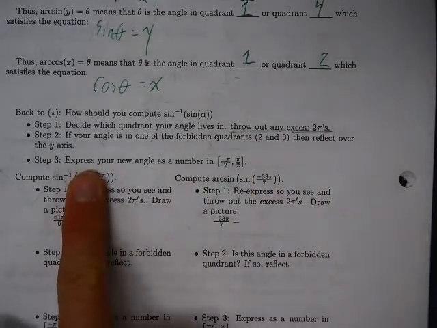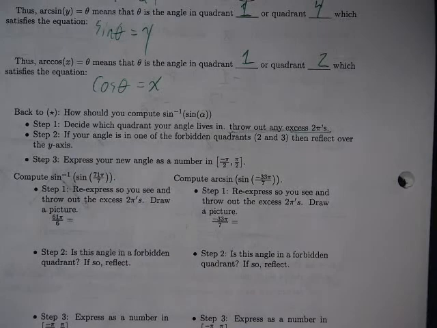Finally, your final answer had better be a number that's between negative pi over 2 and pi over 2, so just make sure it is by adding or subtracting some 2 pi's as needed. That makes sense? Let's try to follow these instructions then.